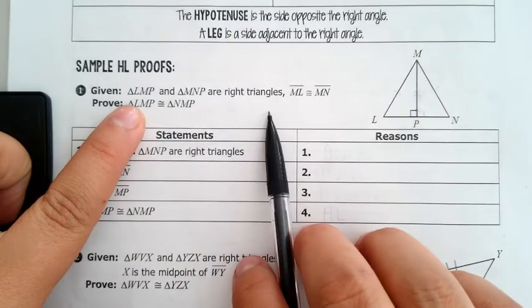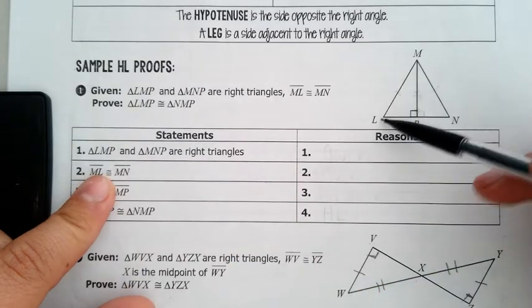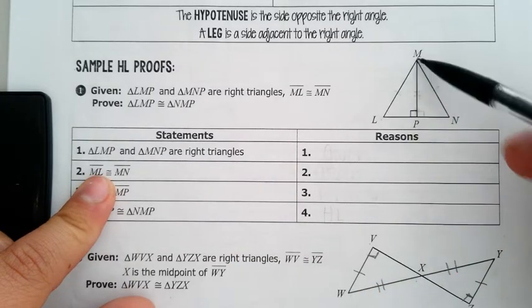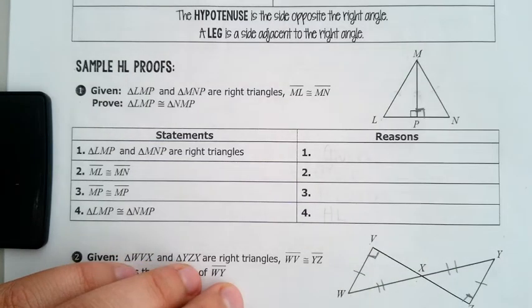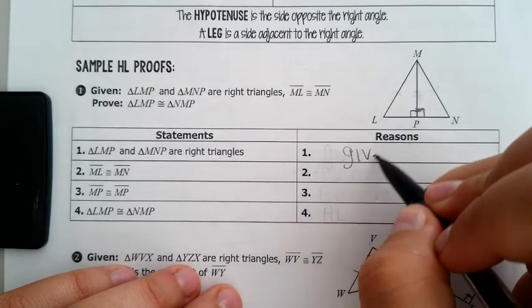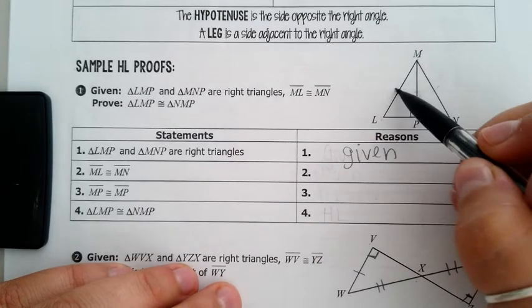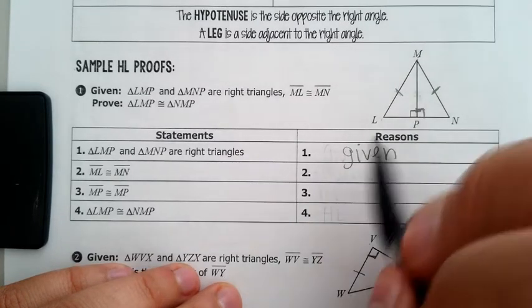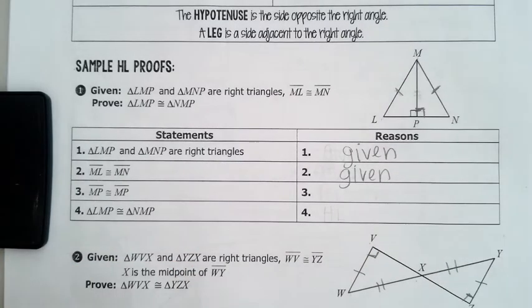Whatever we're given, you have to write that information. So triangle LMP and MNP are right triangles. So that means that is a right angle there. And this is a given statement. We're told that LM and MN are congruent. That's given.